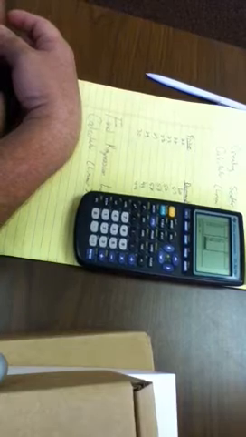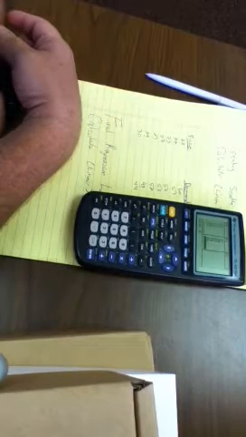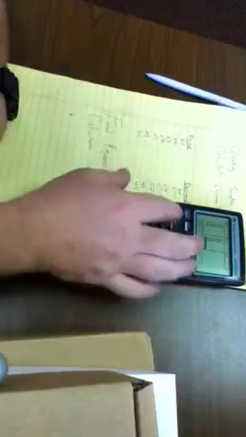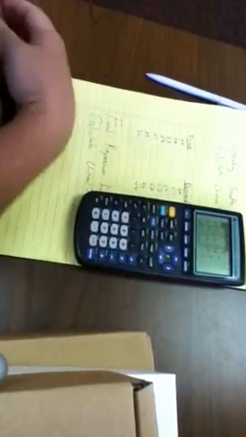To generate the scatter plot, we've got to turn the scatter plot feature on in the calculator. To do that, we hit second, stat plot, which is above the Y equals key.